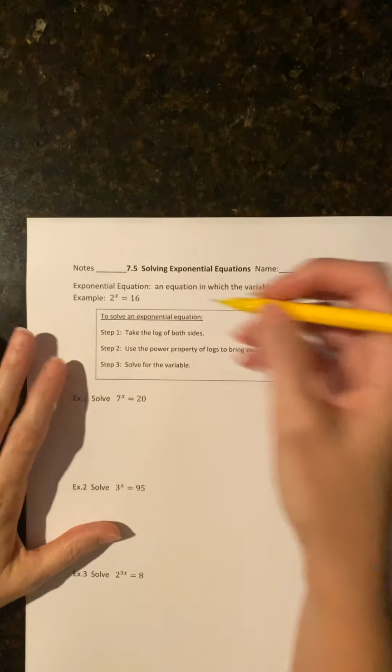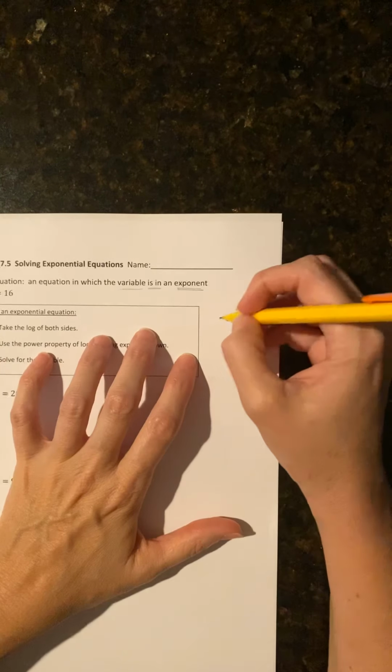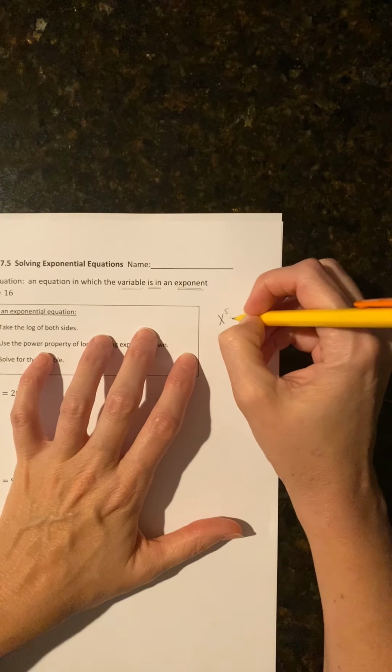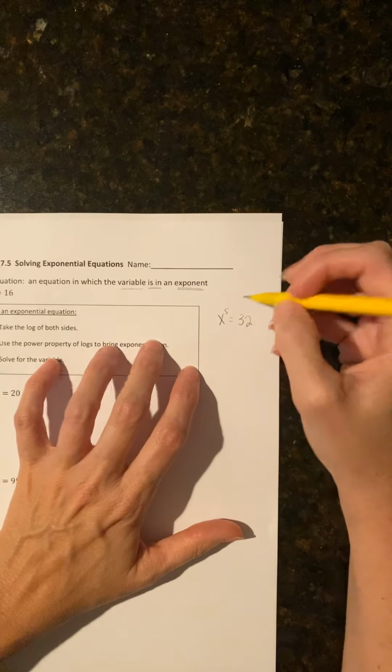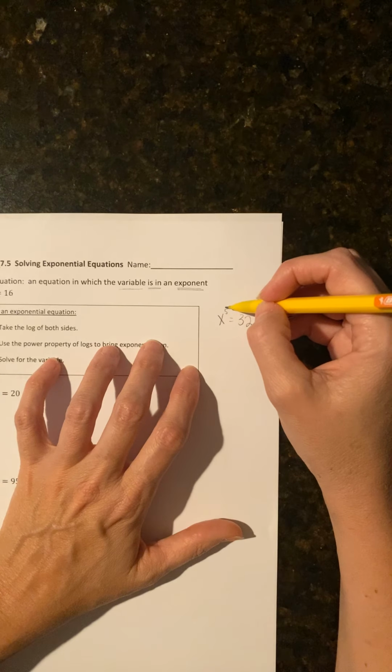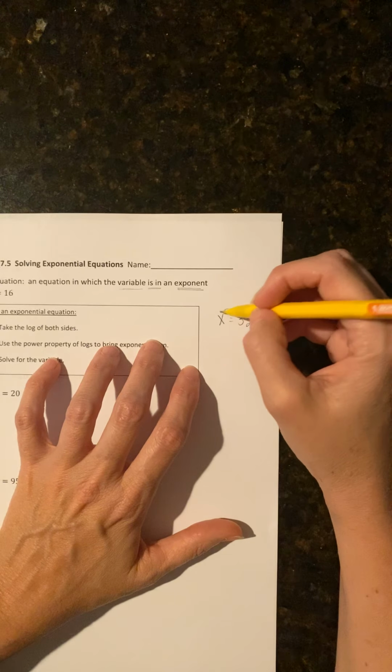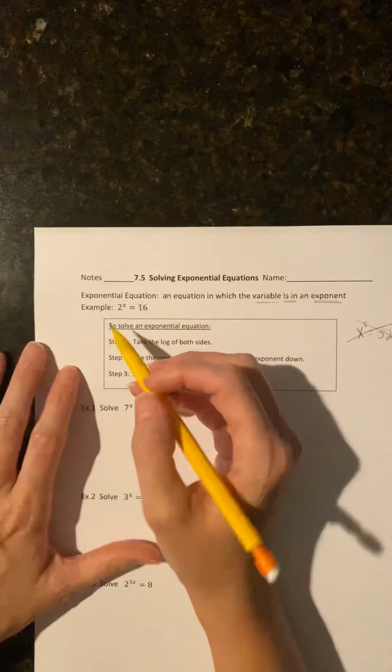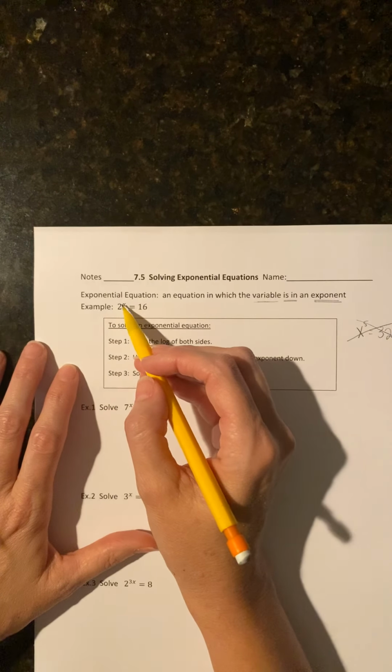Now, if the variable's somewhere else, like x to the 5th equals 32, this is not an exponential equation, because the variable is not in the exponent.